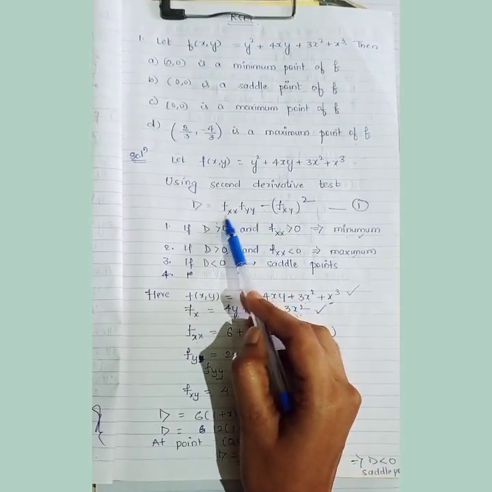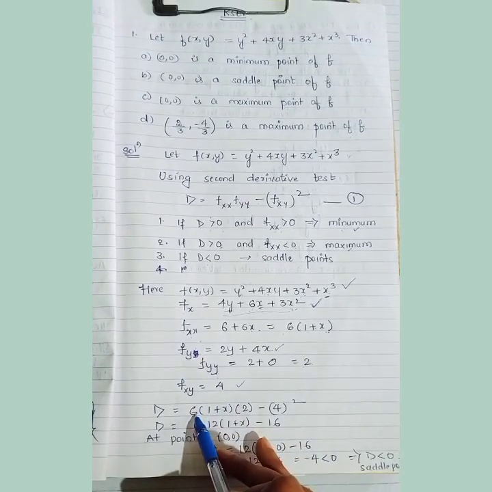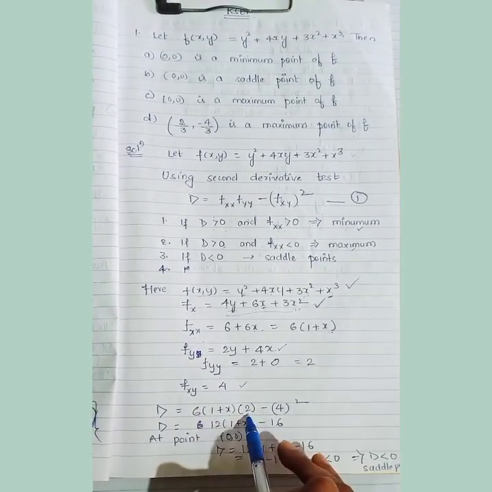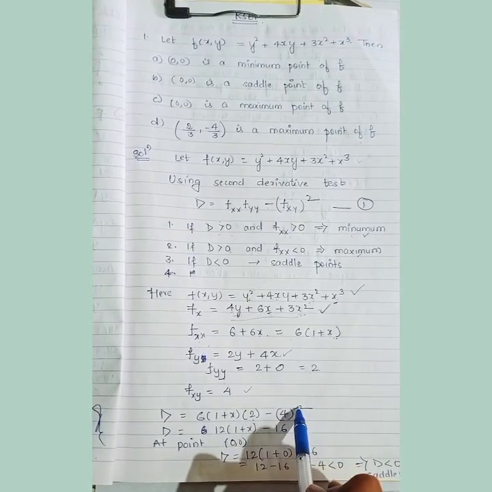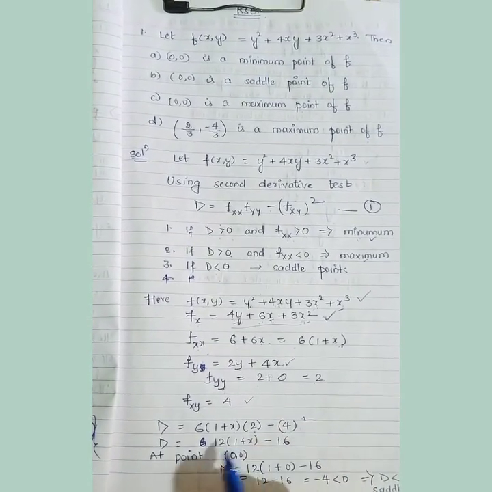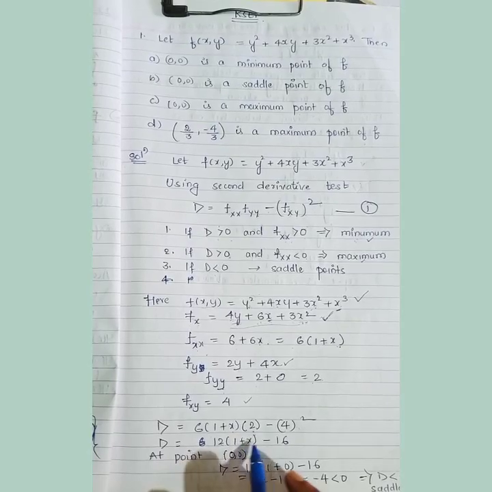What is f_xx? Its value is 6 into 1 plus x. And what is the value of f_yy? Its value is 2. Minus 4 square, which is 16. So D equals 12 into 1 plus x minus 16.